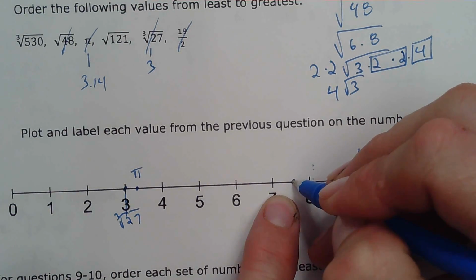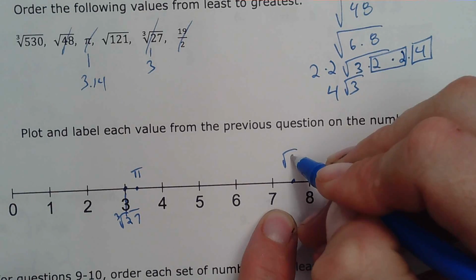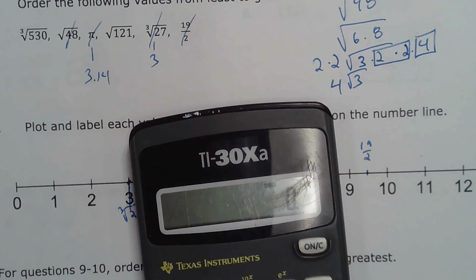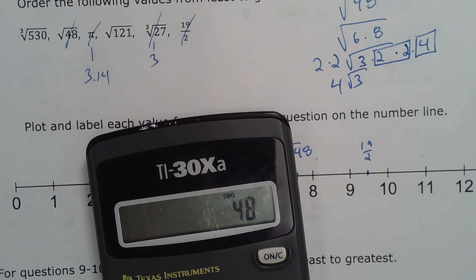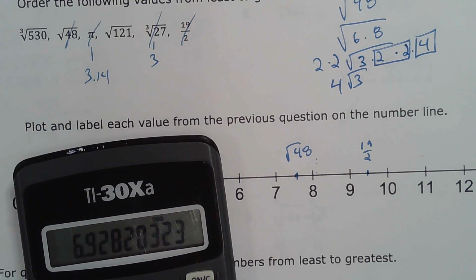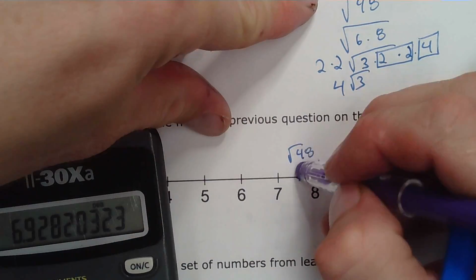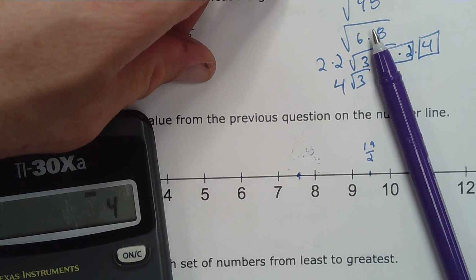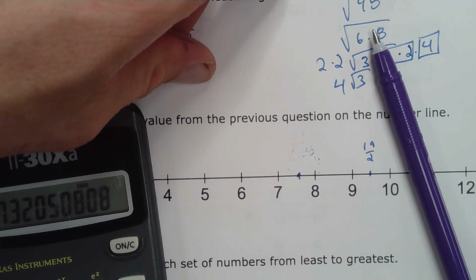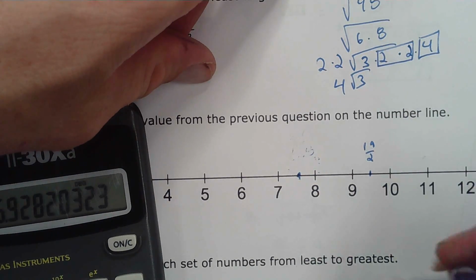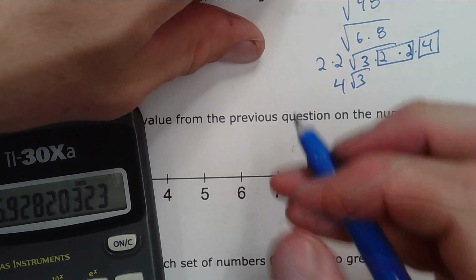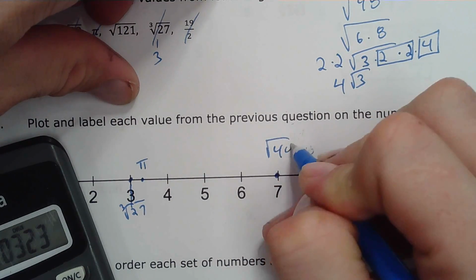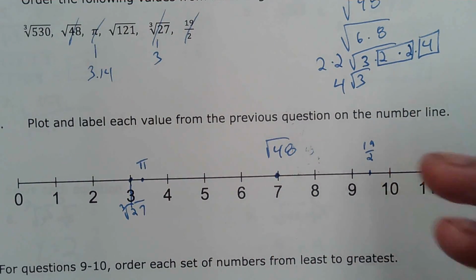So we're going to say the square root of 48 is somewhere between 7 and 8. Let's take a look, see if we're right. The square root of 48 is, no, it's about 7. I was a little off there. So 4 times the square root of 3 is almost 6.9. So it's about right there. It's almost 7.